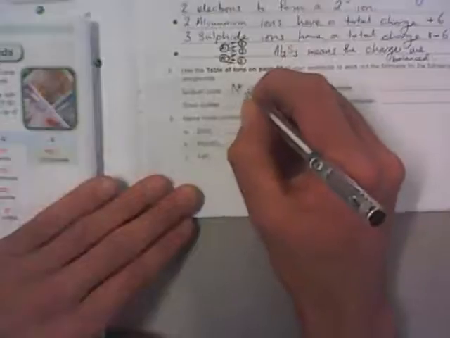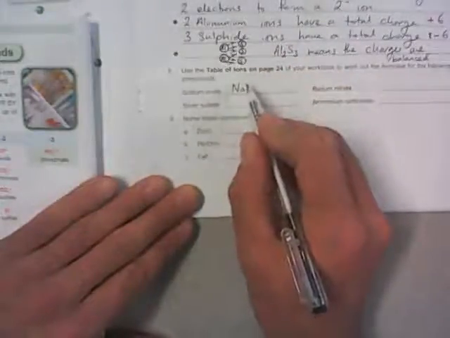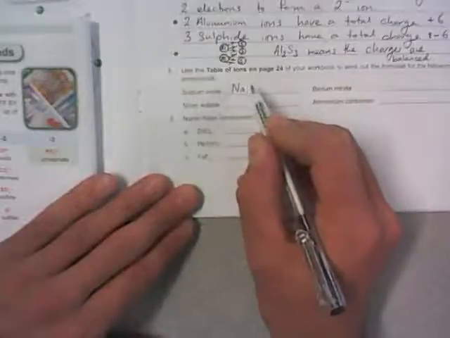Now the key thing with any compound is the total number of positive charges must equal the total number of negative charges. So the first thing to do is work out what the charge on the ions are. Sodium is group 1, so it's a 1 plus ion, so that's an Na, and you don't have to draw the charges in, but it does help for the purpose of my explanation.